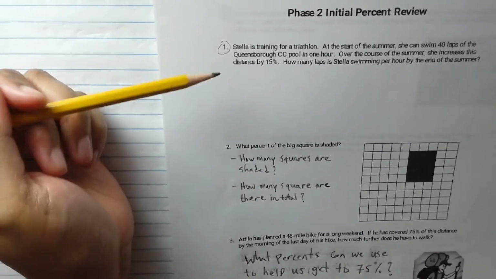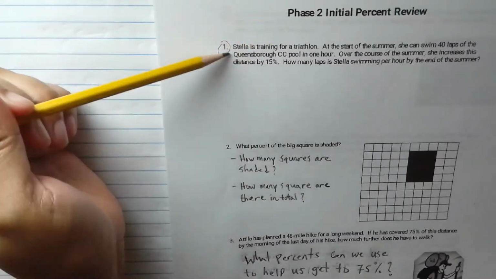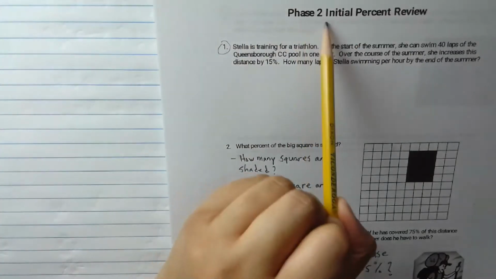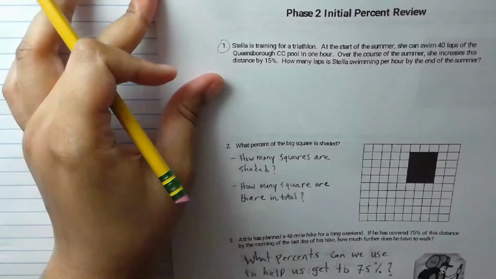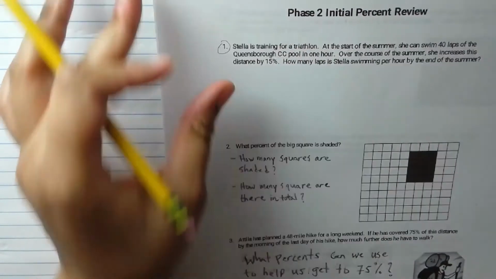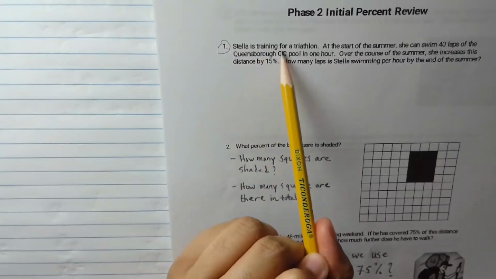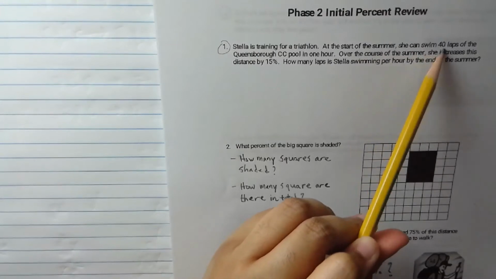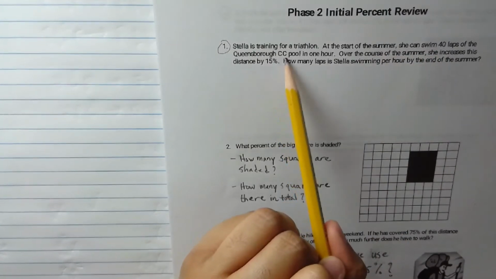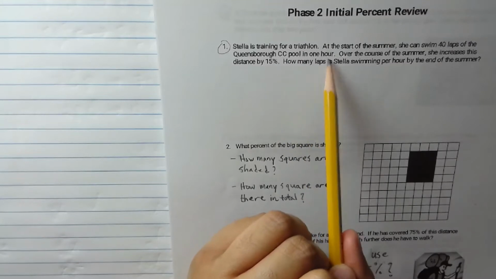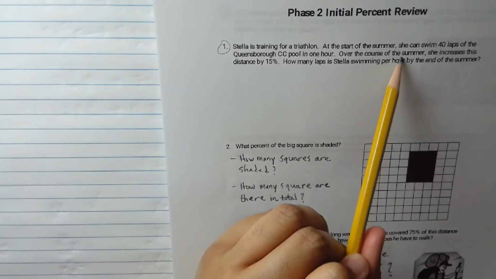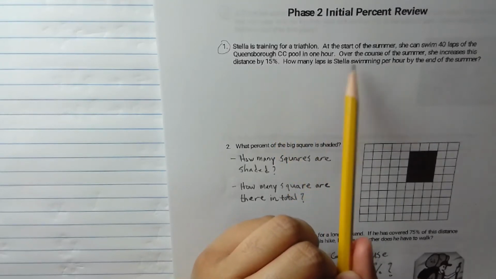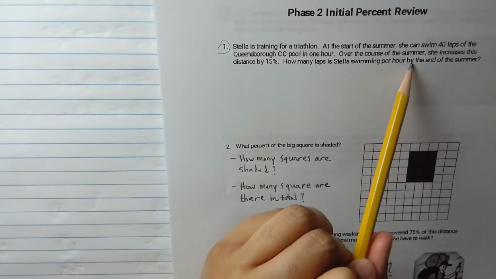So I'm going to start by looking at question 1 from the handout posted on Google Classroom called phase 2 initial percent review. Okay, so I'll read the question. It says, Stella is training for a triathlon. At the start of the summer, she can swim 40 laps of the Queensboro Community College pool in 1 hour. Over the course of the summer, she increases this distance by 15%. How many laps is Stella swimming per hour by the end of the summer?